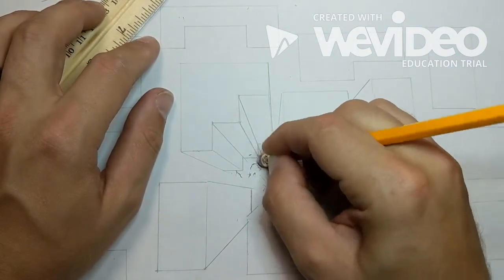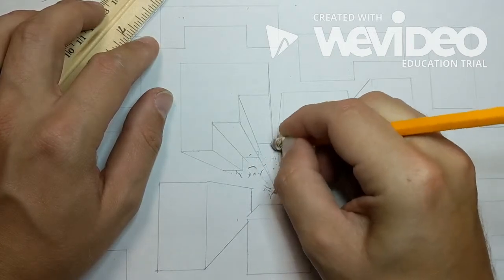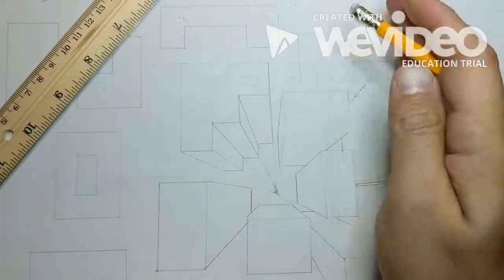In the next video, I'll show you how to decorate these to make them look more like buildings instead of just shapes.